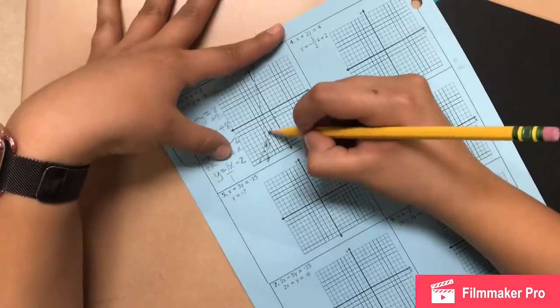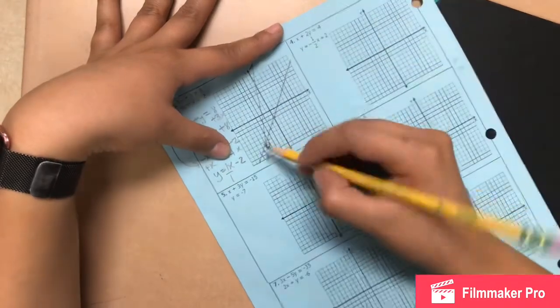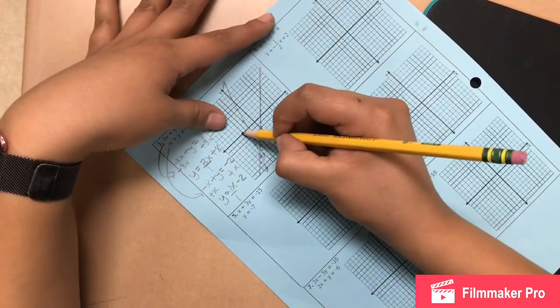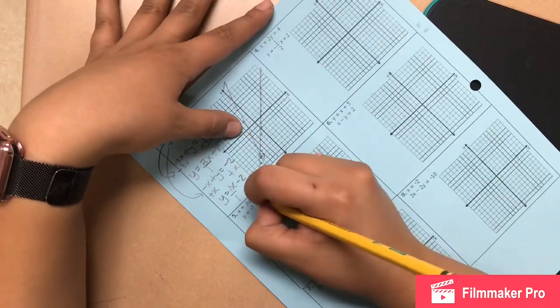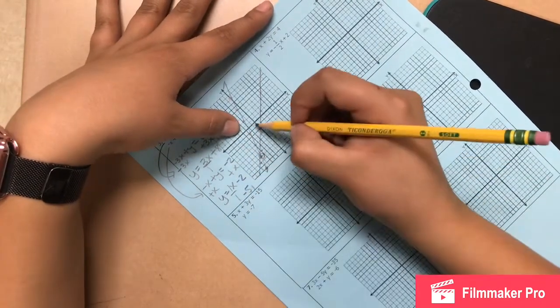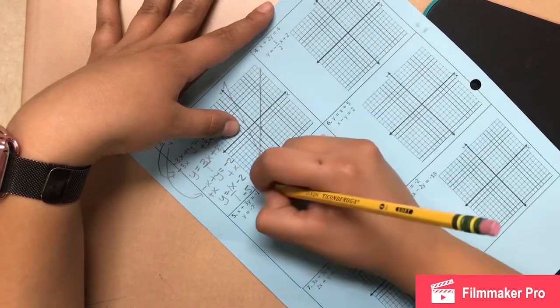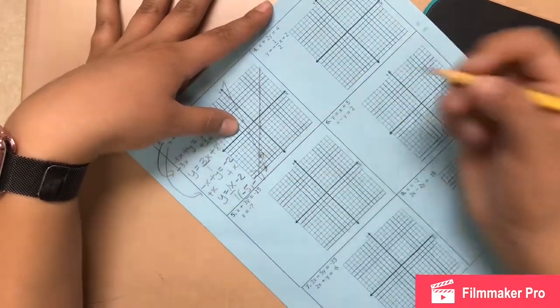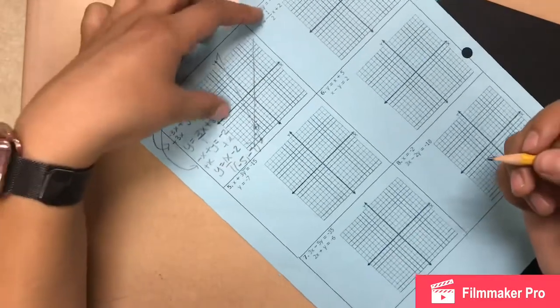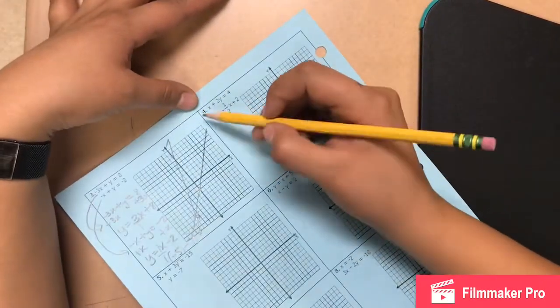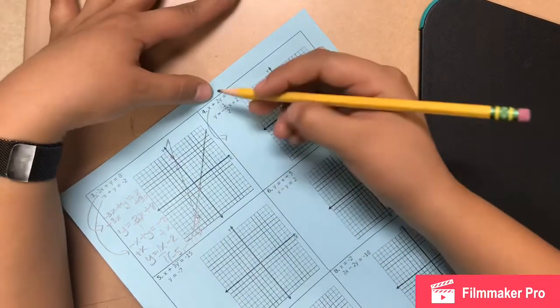So then I graph. This point of intersection is left 1, 2, 3, 4, negative 5 and 1, 2, 3, 4, 5, negative 7. That point of intersection is negative 5, negative 7. Number 4, one of them is already in slope-intercept form, so we only need to convert this first one.